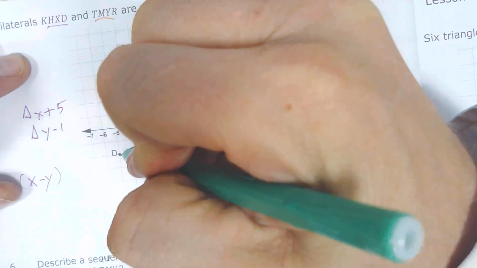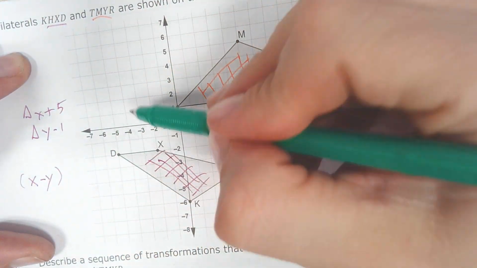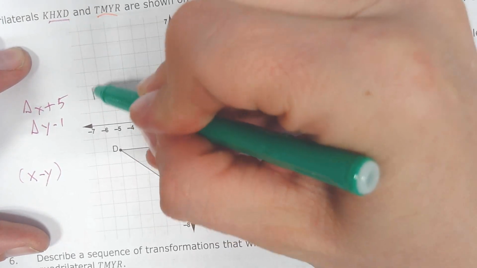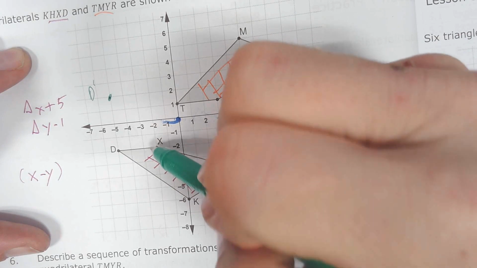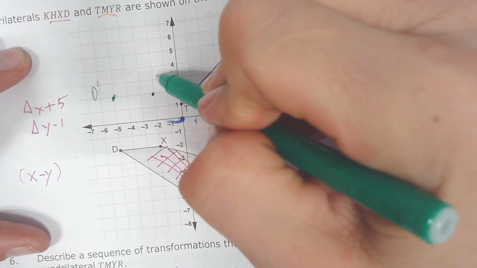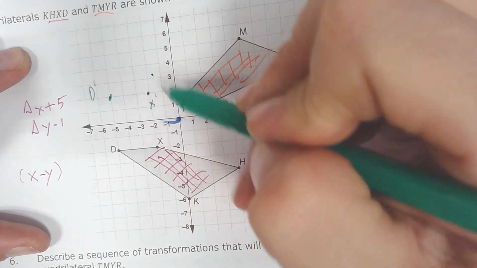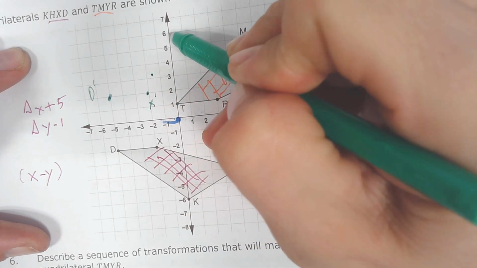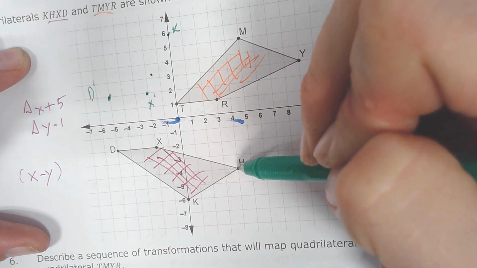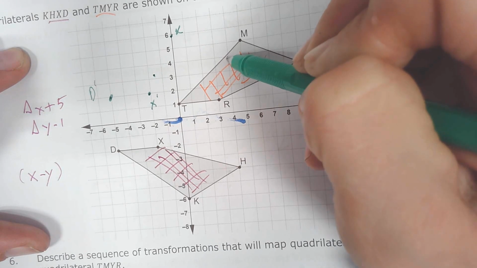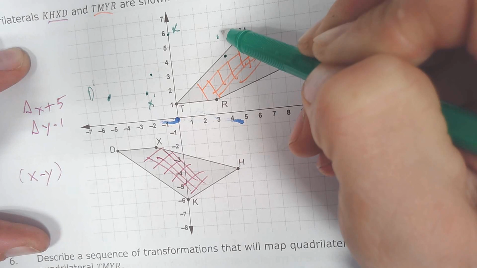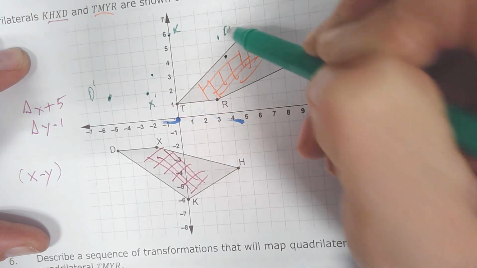D goes to D prime, this is X prime, this is K prime, and this is H prime.